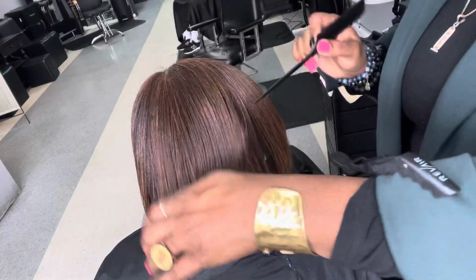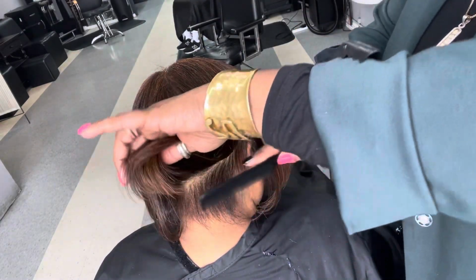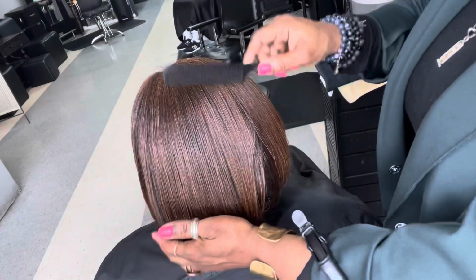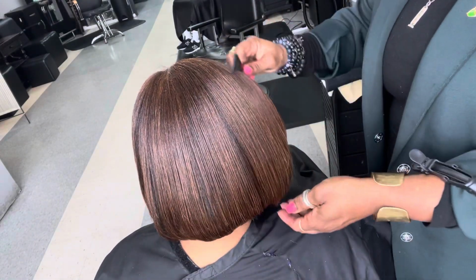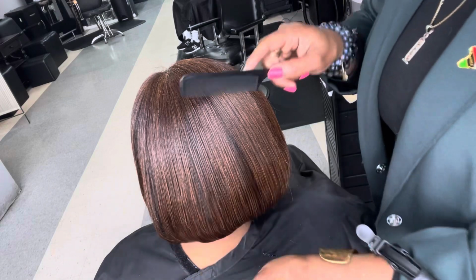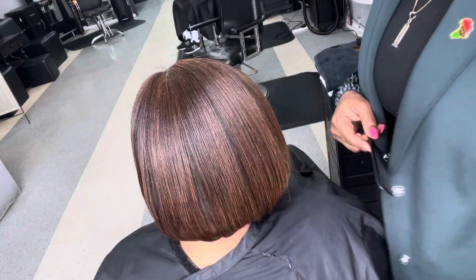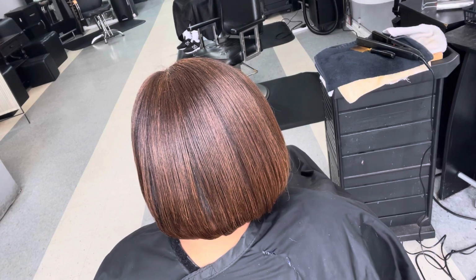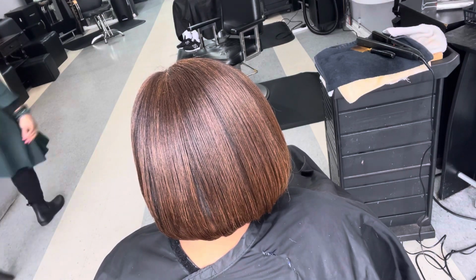There's the kitchen. Everybody wants to see the kitchen in these videos. I want to see what the back looks like. So she's got some breakage and stuff, but remember, don't give up. Some people want to cut it off. You can. But the goal here is that she has to learn how to deal with her hair.